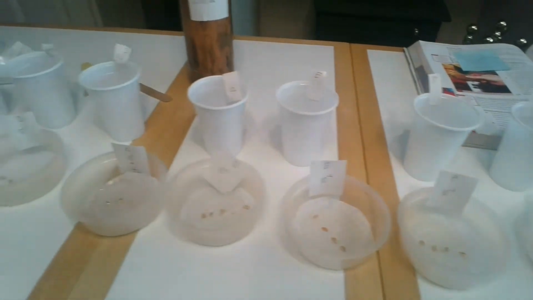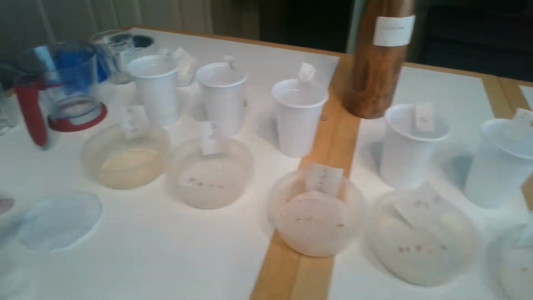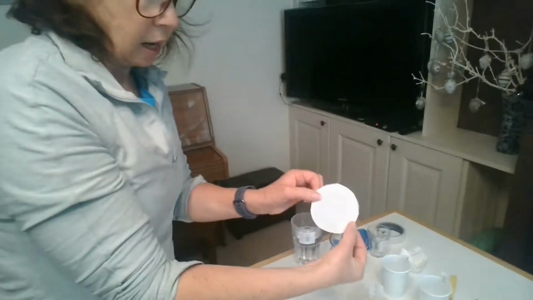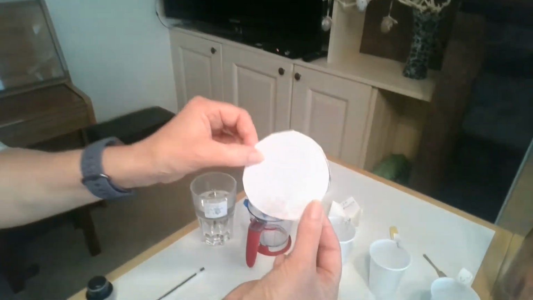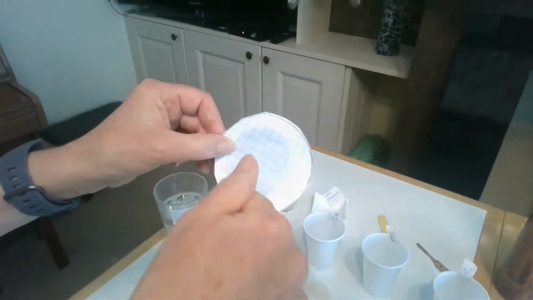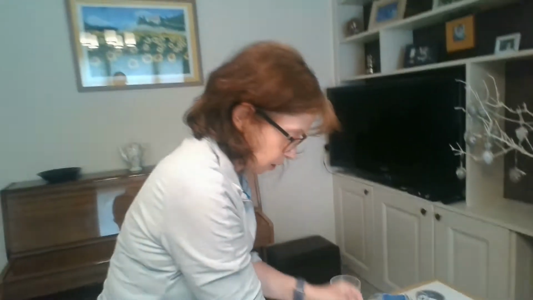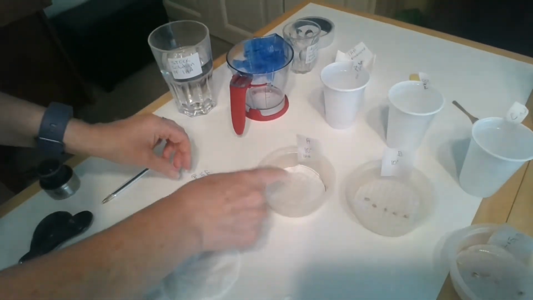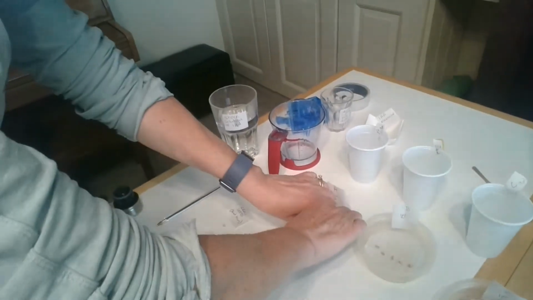Okay, now we're going to set up our seeds. So to set up the seeds to see what effect the IAA has on the seeds, I get acetate. Now just go with me on this. Acetate is like a piece of plastic, and I photocopy grids, lines of them, and I put them into the bottom of my Petri dish.